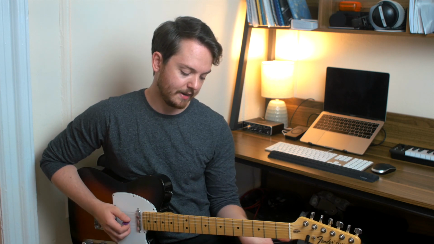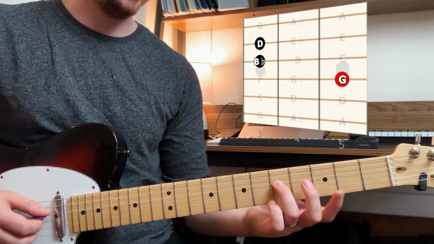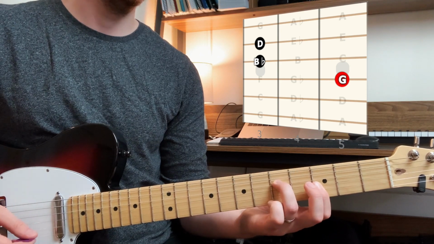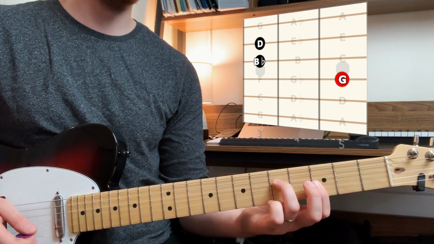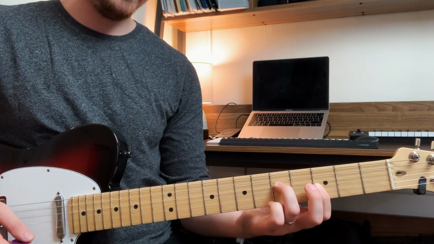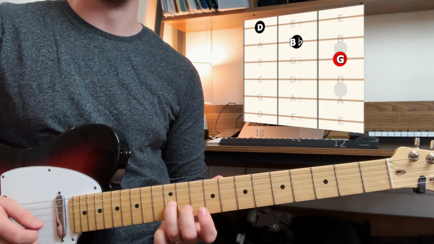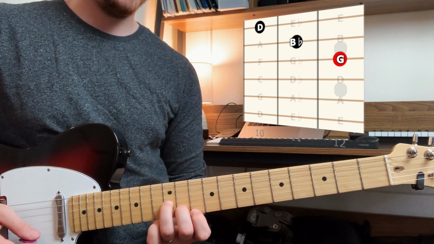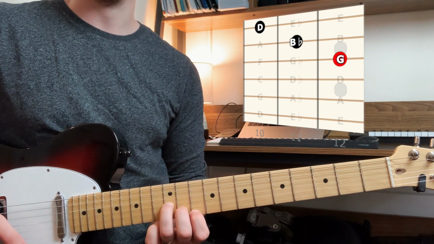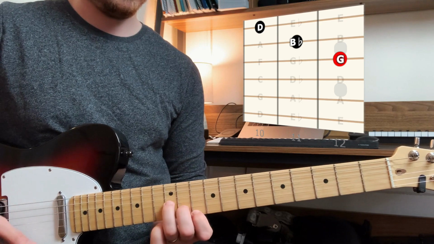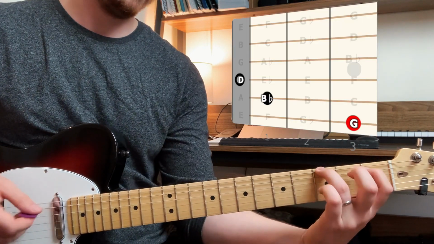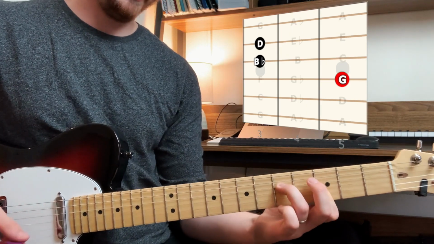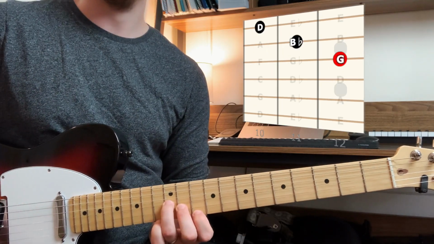Let's look at the next place we can play it. We can have G on the 5th fret of the 4th string, B flat on the 3rd fret of the 3rd string, D on the 3rd fret of the 2nd string, and finally we can see G on the 12th fret of the 3rd string, B flat on the 11th fret of the 2nd string, and D on the 10th fret of the 1st string. So we've had G minor here, G minor here, G minor here, and lastly G minor here.